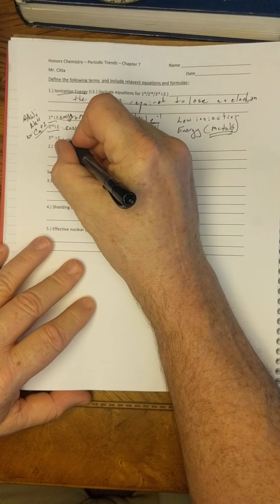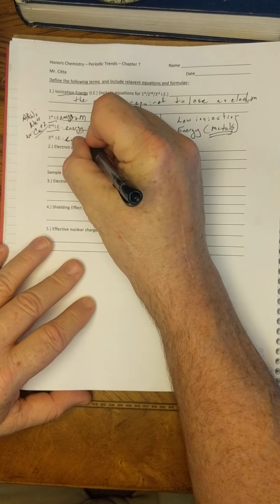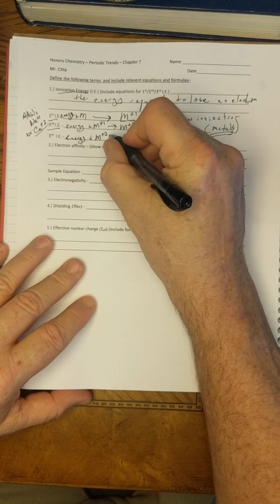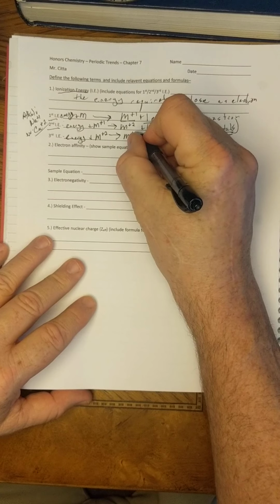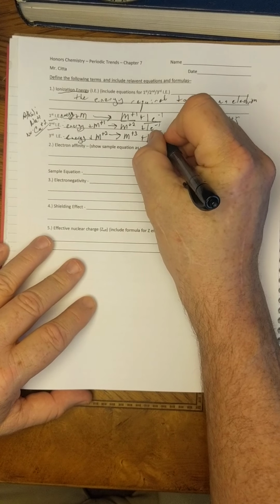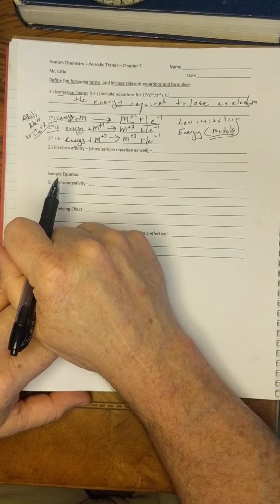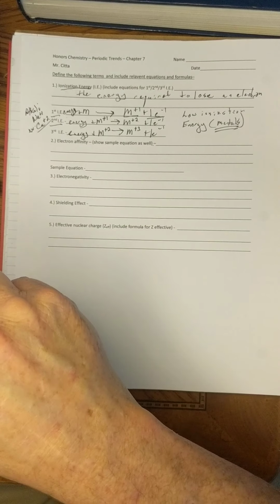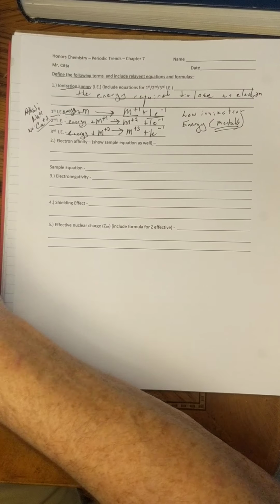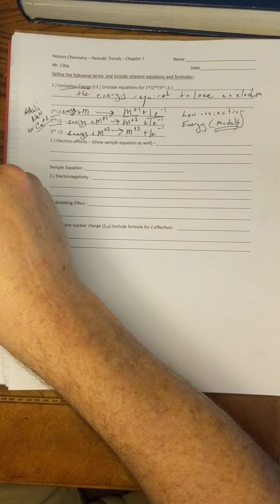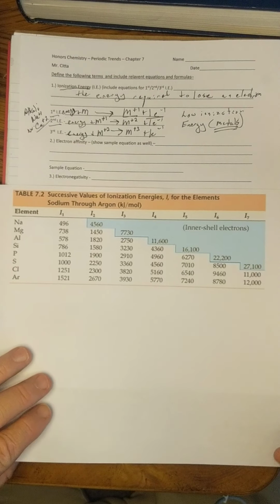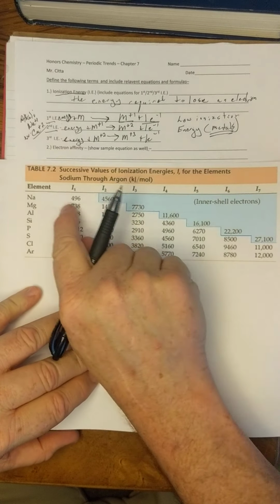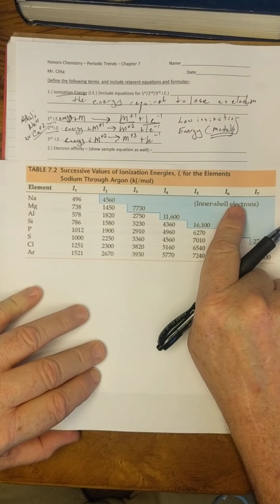If I put in more energy, a metal that has already lost 2 now becomes a +3 metal, losing 1 more electron. And that would be aluminum. Now, I've got some nice sheets to show you. This is in your textbook and in your PowerPoint, and this is successive ionization energies.